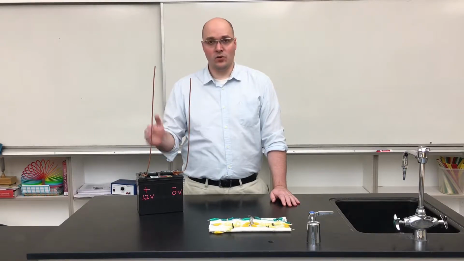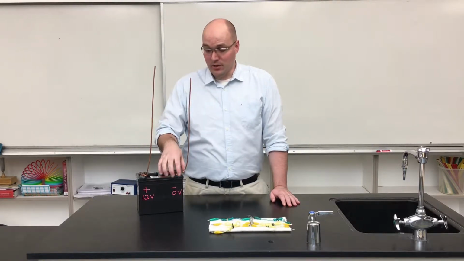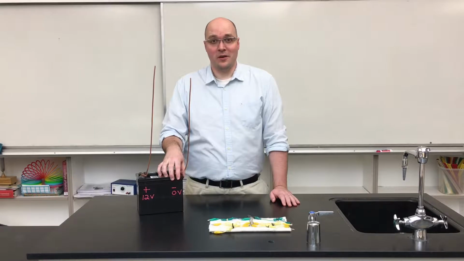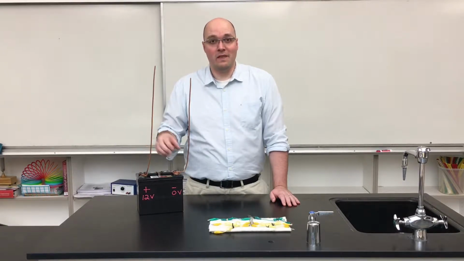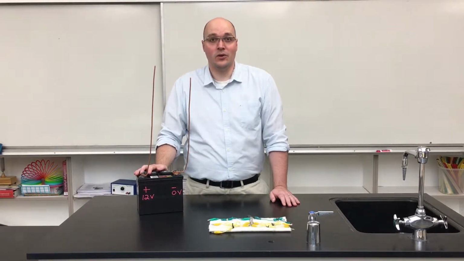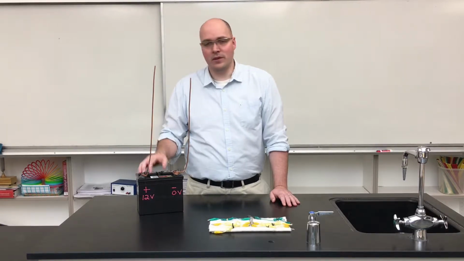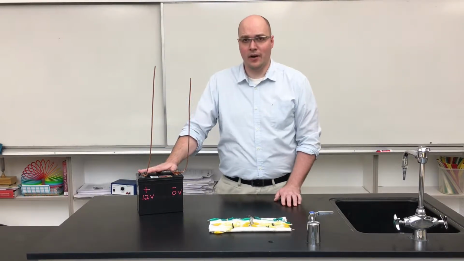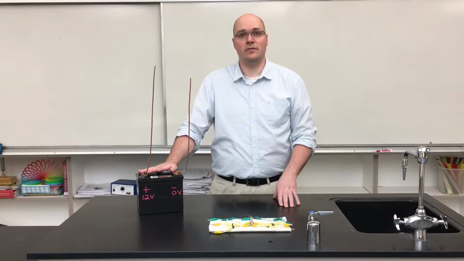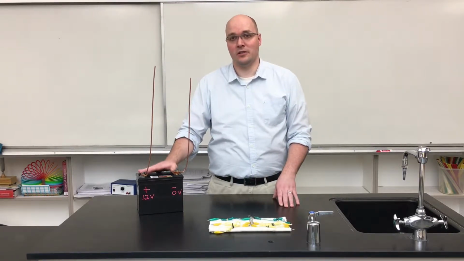When I connect these two wires together, the electrons here sense that their positive counterpart is over here, and they want to get over there as fast as they can. So they feel pressure or a force on them that drives them over there. And that's how we create current, which is the flow of electrons in a circuit.